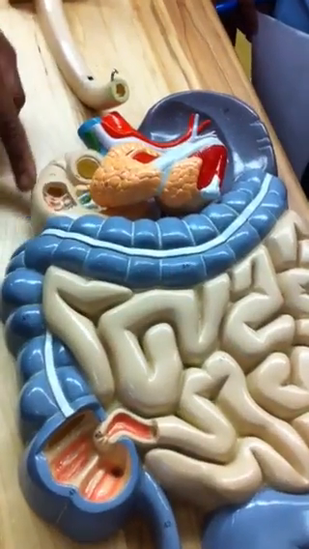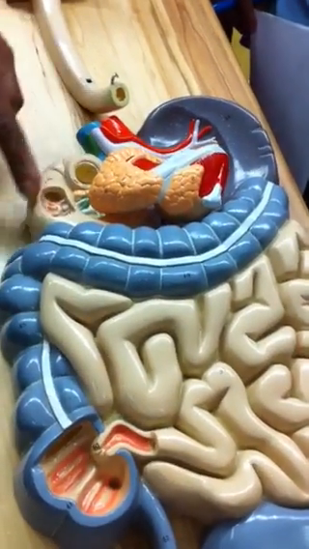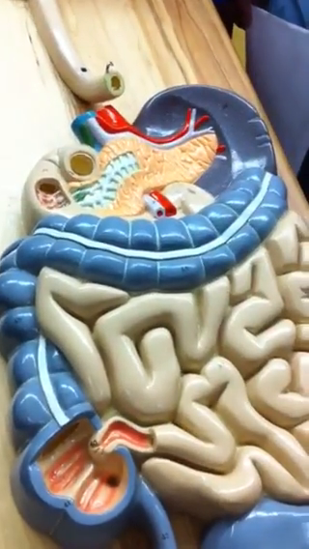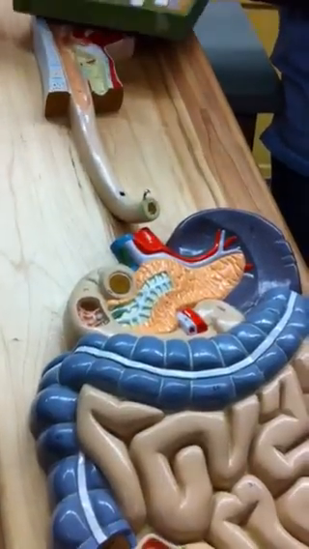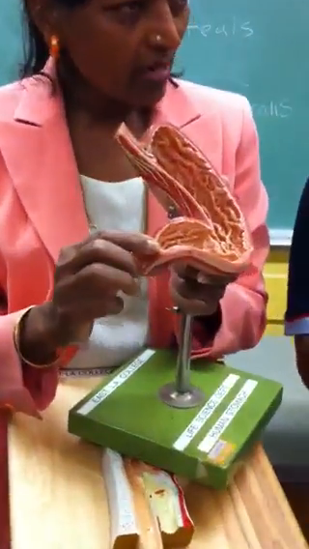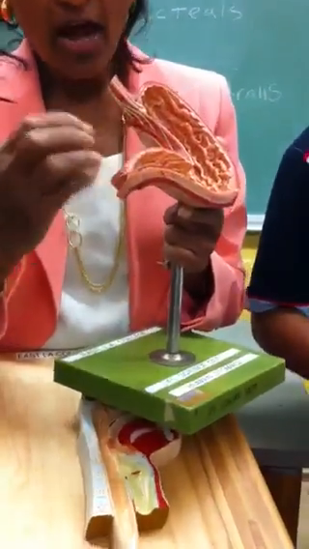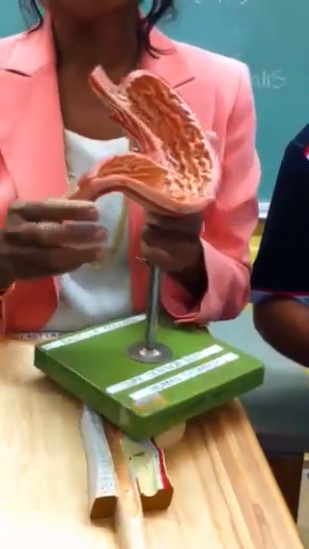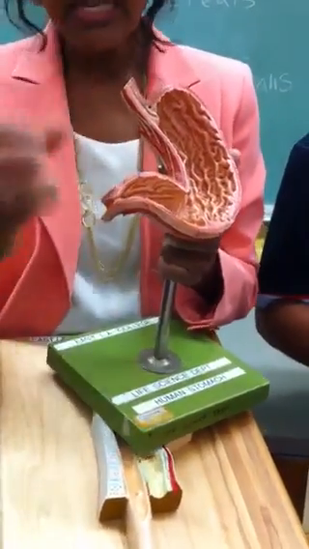That's the U-shaped first part of the small intestine. And now, the stomach can accommodate a lot of food. All of that can't go into the duodenum at the same time, right? That's why you have this pyloric sphincter. The pyloric sphincter allows a little bit to come to the duodenum at a time, right? Little bit at a time.